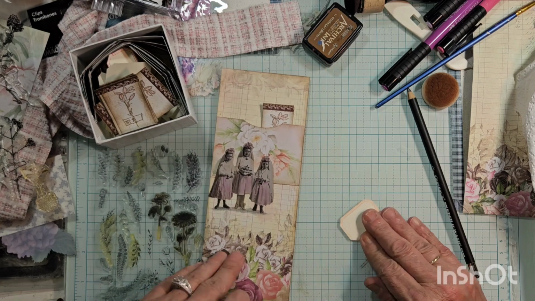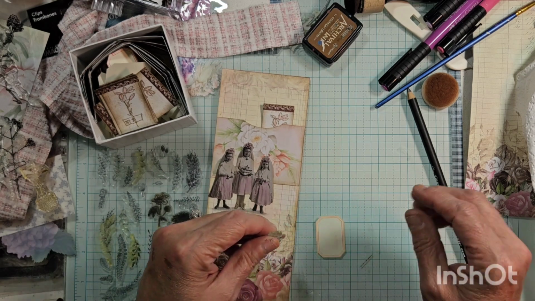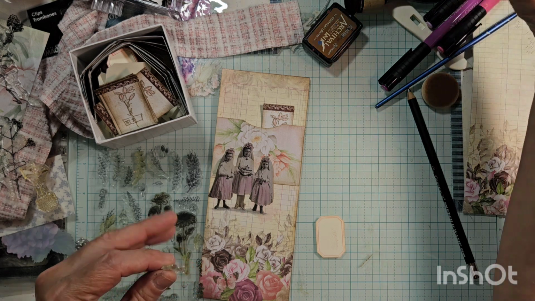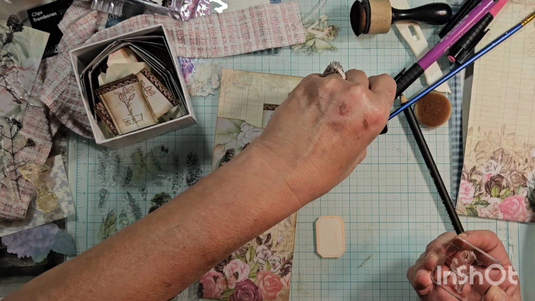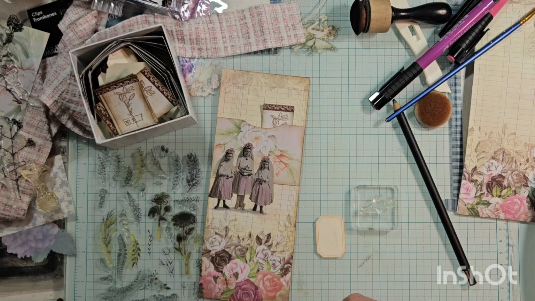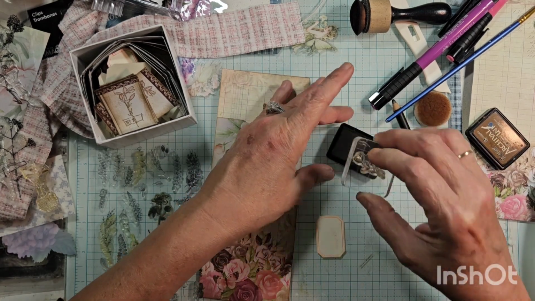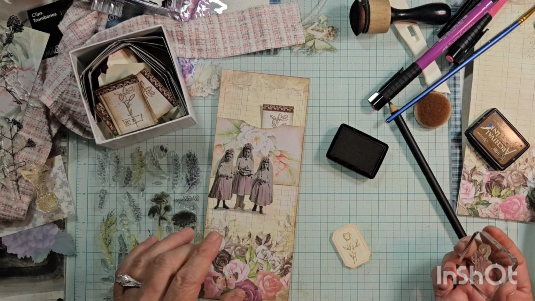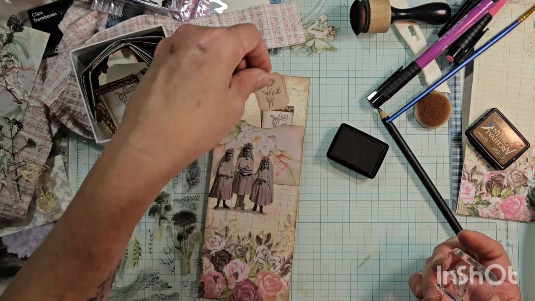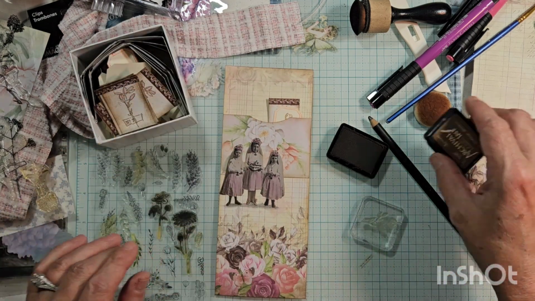How about this little flower? Yeah, that'll kind of fit. Where? There we go. And I think we'll just do it in brown. Why not? The other one's got a little bit of color in it, so I think it's okay if this one doesn't have. There, just a little stamp, just for some cuteness.